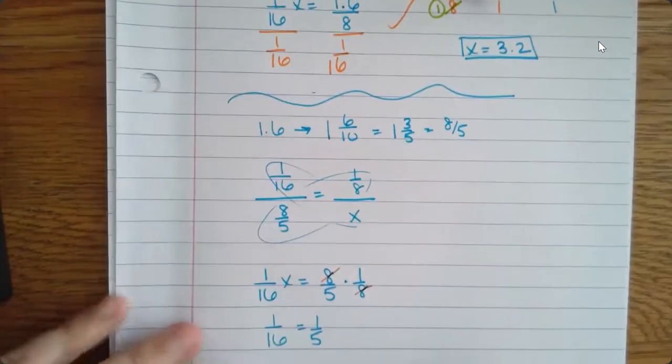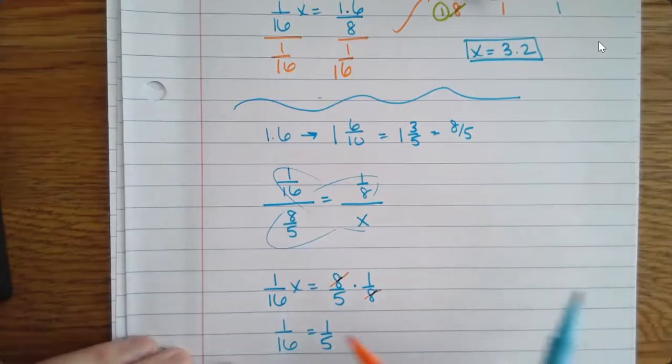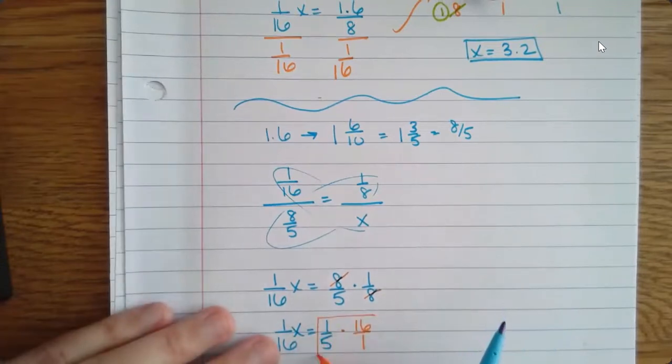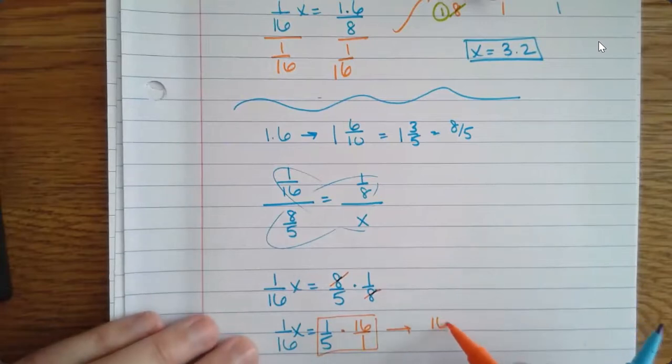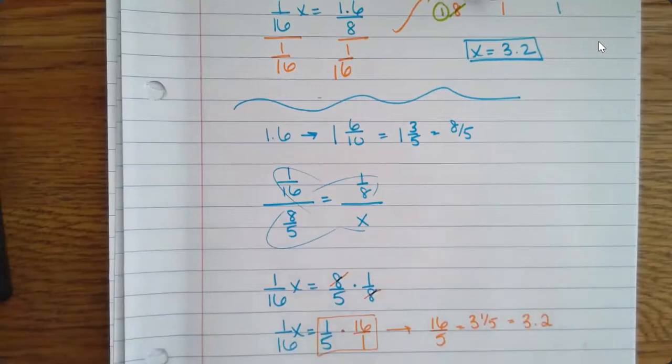And then you're getting the same process here. You're going to divide both sides by 16 still, which means that you're going to end up multiplying by 16 over 1. And then this just becomes 16 over 5. 5 goes into 16 3 times, which is 15, and 1 left over. So I have 3 and 1/5, which is also the same thing as 3.2, since 1 divided by 5 is 0.2. So it's just another way that you can do it.